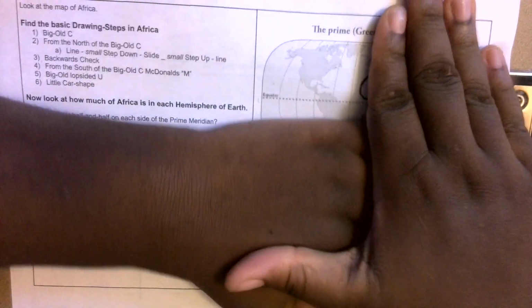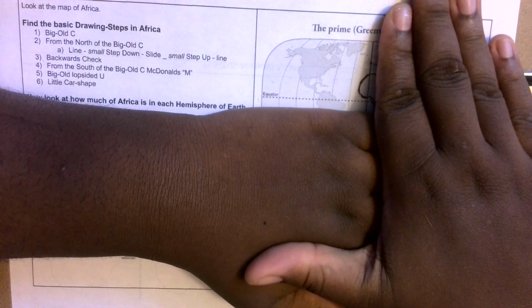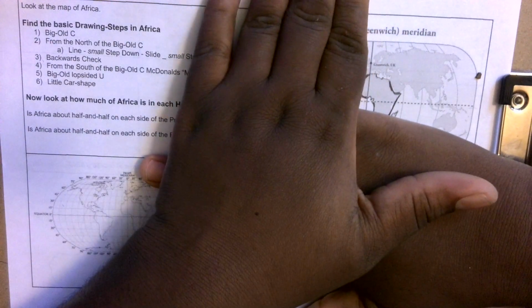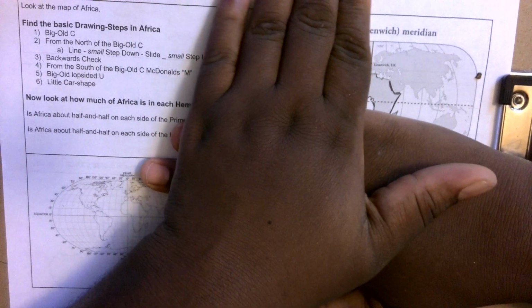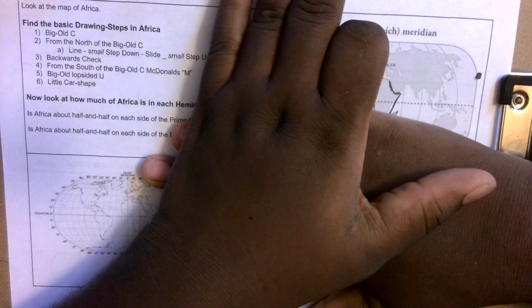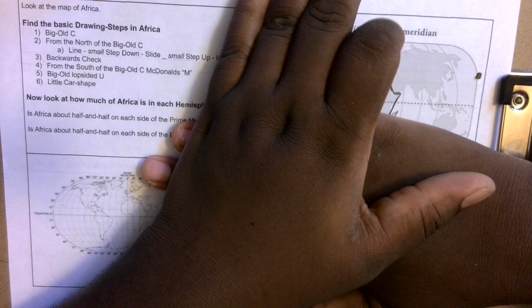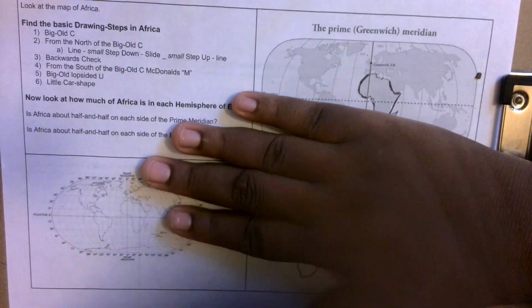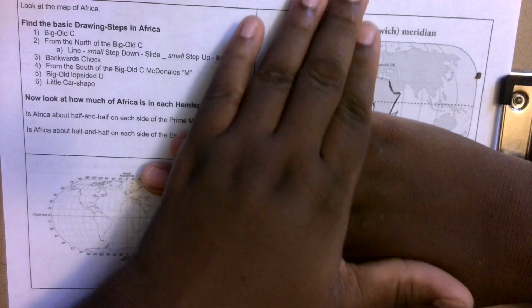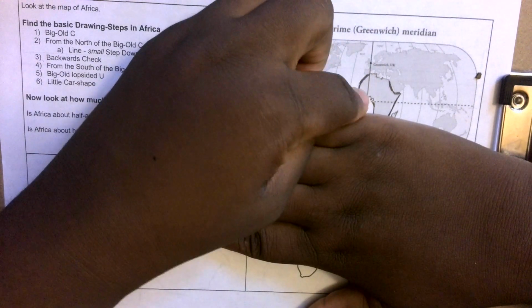In the northwest hemisphere, there's the big old C. In the northeast hemisphere, I have quite a bit of Africa. I have the part where I make the line, small step down, slide, small step up, and then the other line, and the backwards check, as well as a part of the lopsided U, and even the McDonald's M.